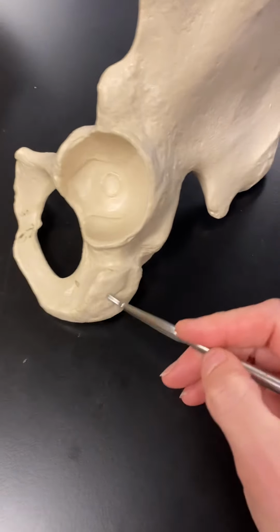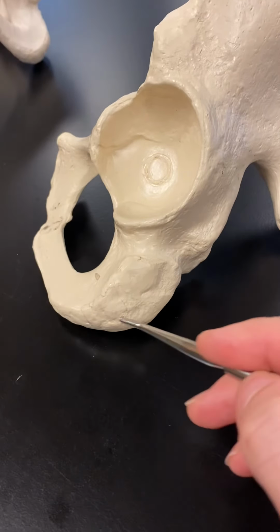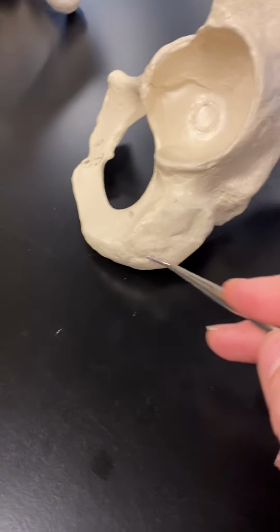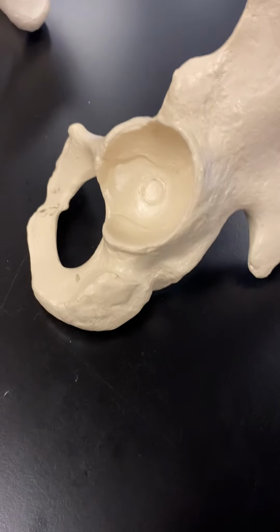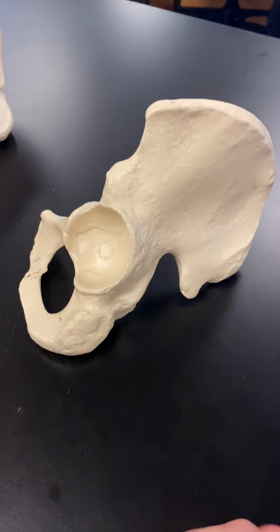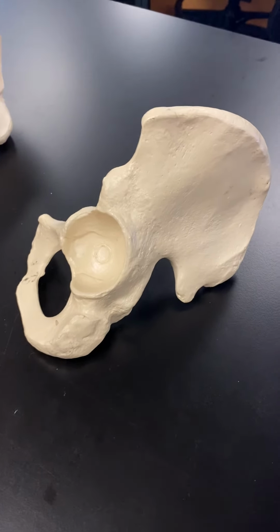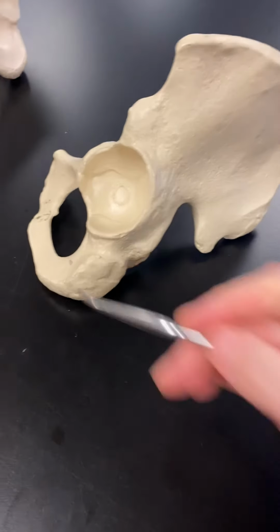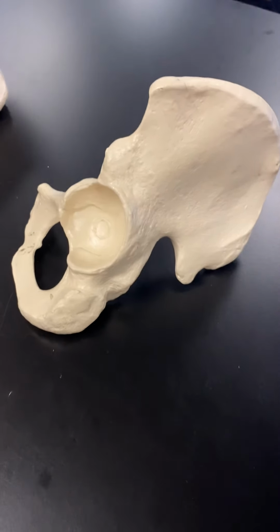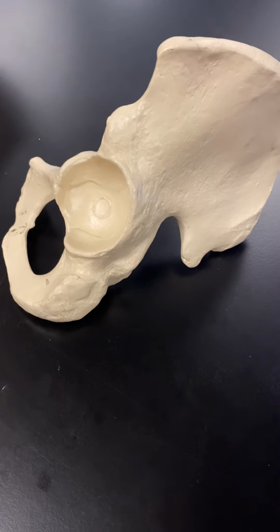This part of ischium, we call it ischial tuberosity. This is where we sit. We sit on ischial tuberosity. If you sit on a hard floor, you're going to feel pain in your buttock area. Your muscle is going to feel sore, and that's because of the ischial tuberosity smashing your muscles.